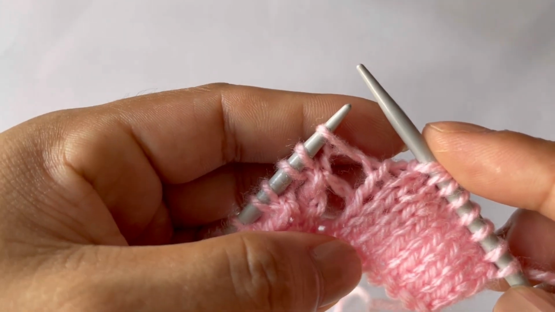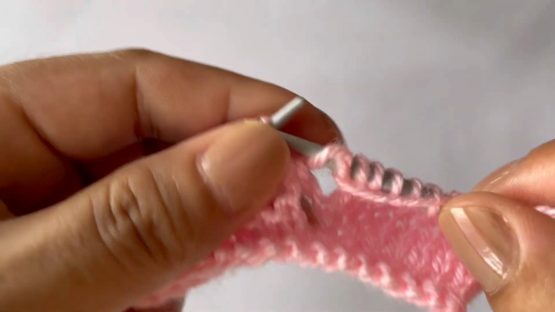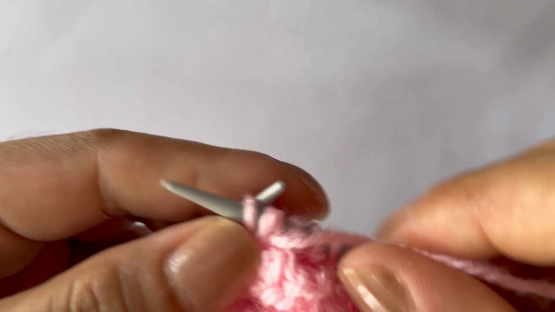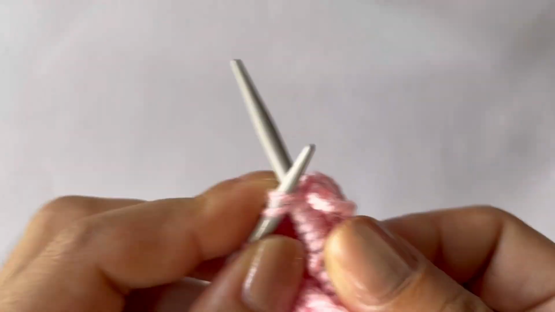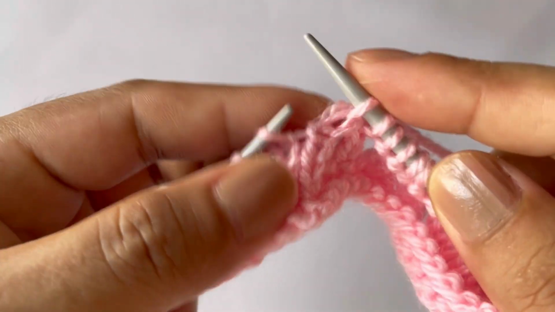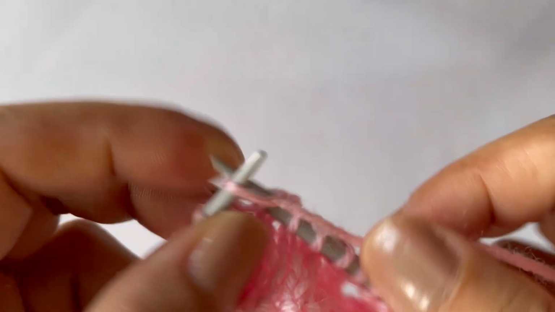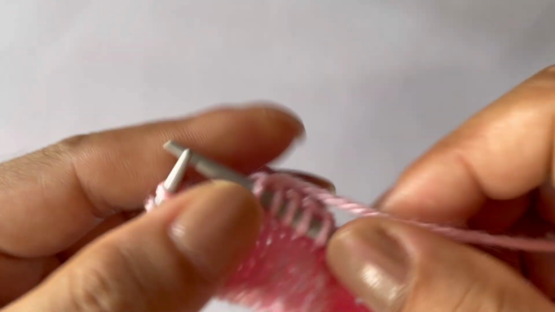For the repeat pattern, yarn over, purl 6, and in front yarn over purl wise, yarn over, purl 6: 1, 2, 3, 4, 5, 6. Yarn over, purl 6, knit two together and knit 6. 1, 2, 3, 4, 5, and 6.